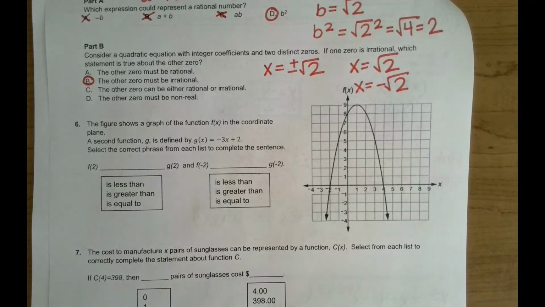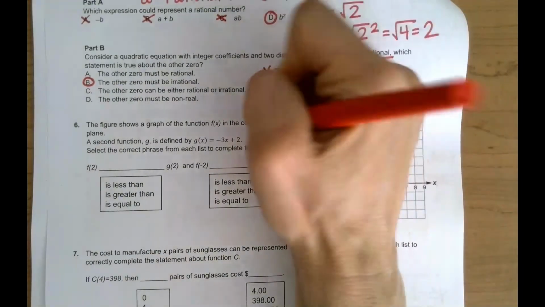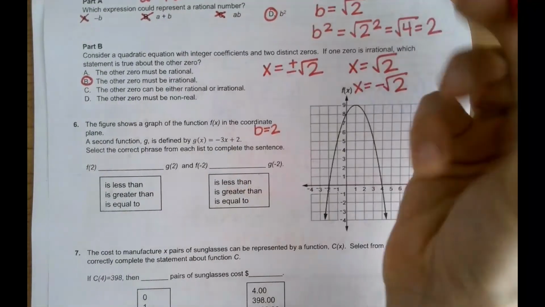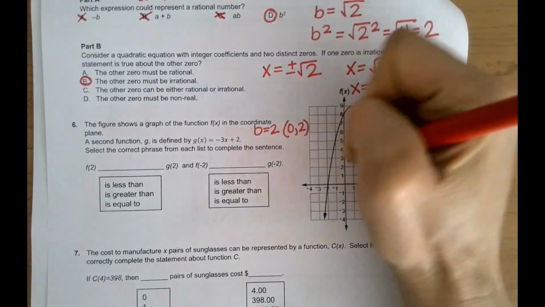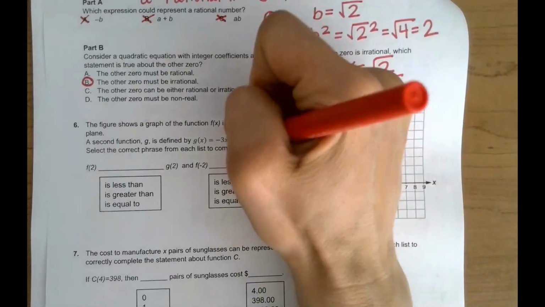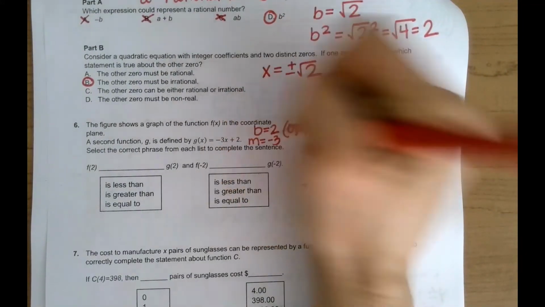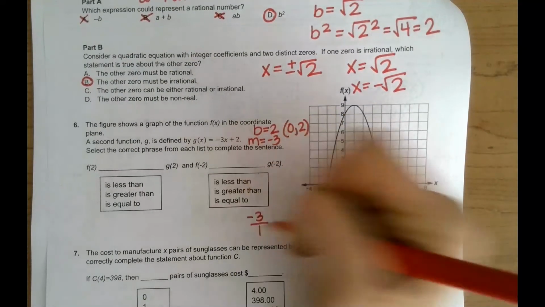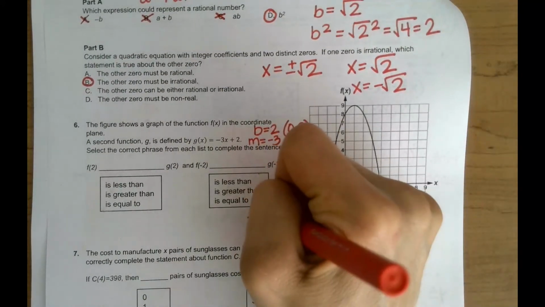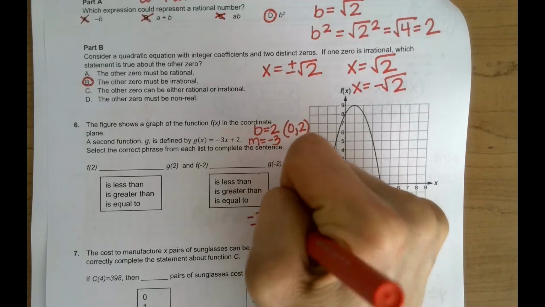So going back to mx plus b, our b value is our y-intercept. So if b is 2, our y-intercept is at 0, 2. Then my m is my slope, which is negative 3. And if we make it into a fraction, negative 3 over 1 is our rise over run.